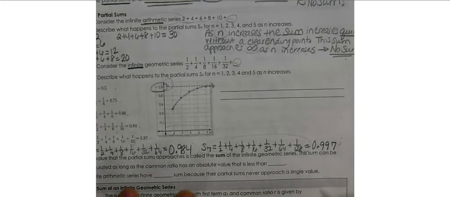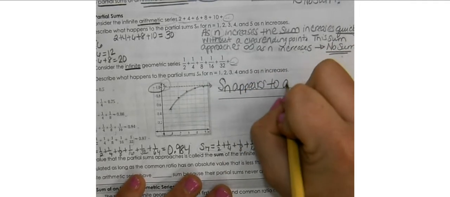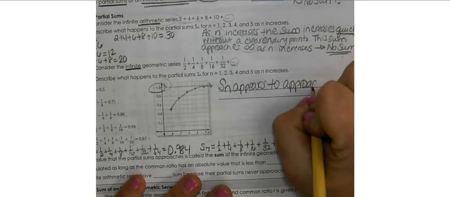So that's what we want to write down. S sub n appears to approach 1 as n increases.